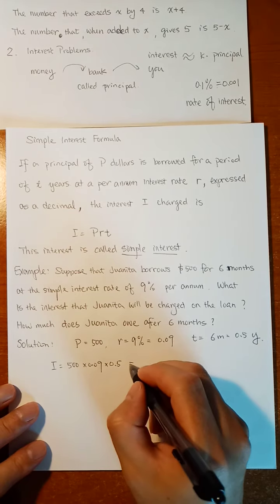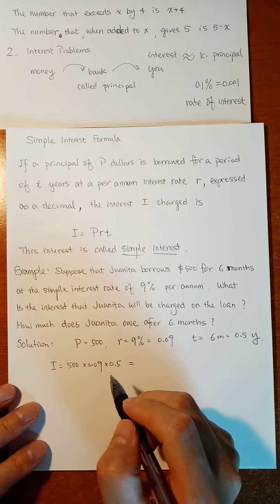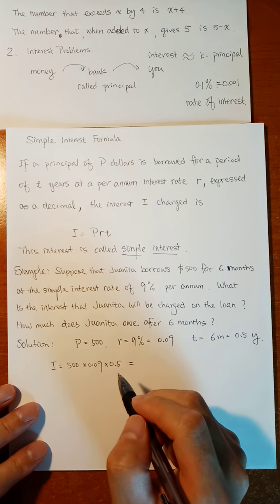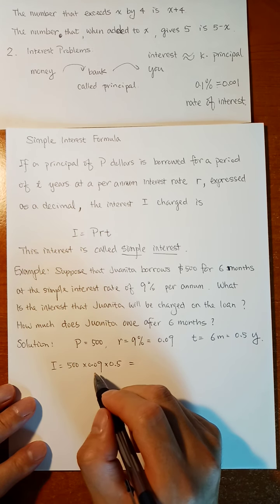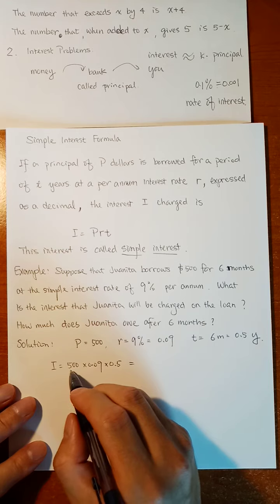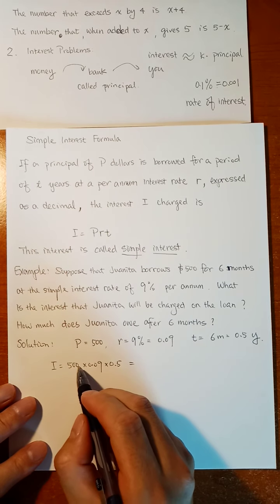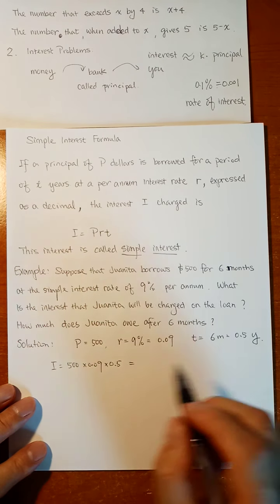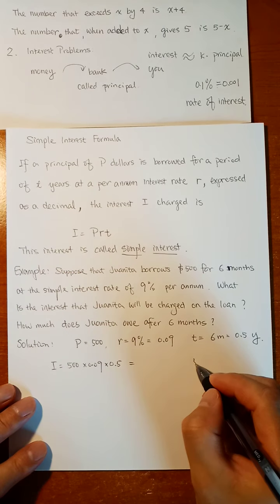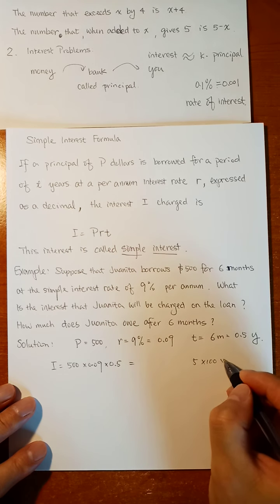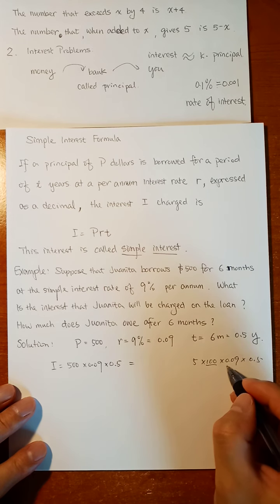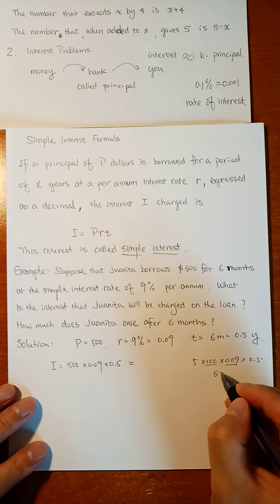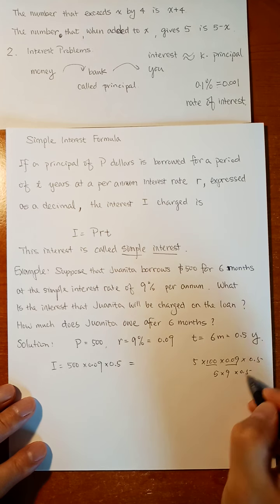So what is this? Well, let's see. 500 times 0.09. These two zeros cancel, and so you see 5 times 100 times 0.09 times 0.5. 100 times 0.09 is 9. 5 times 9 times 0.5.